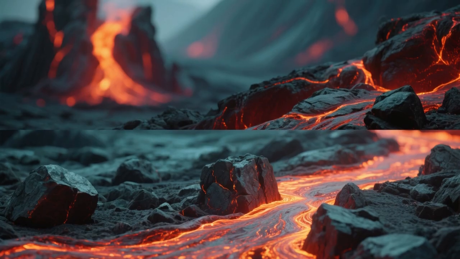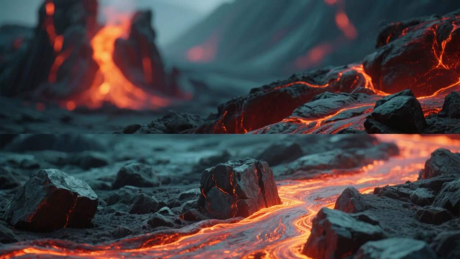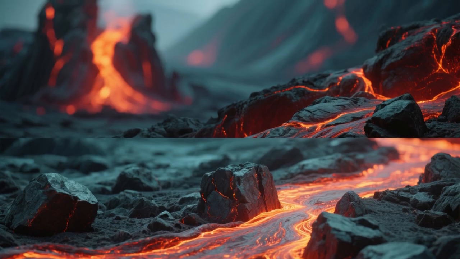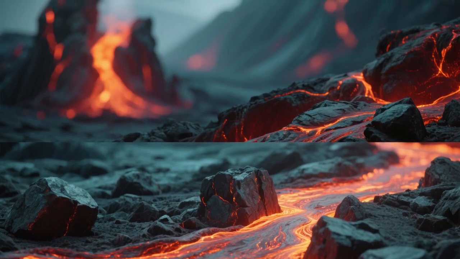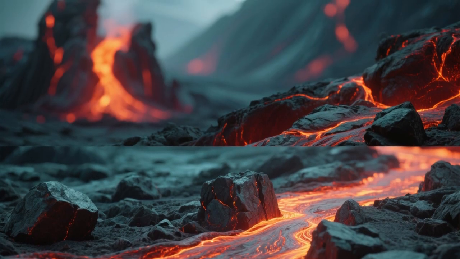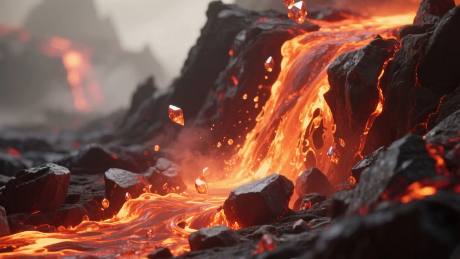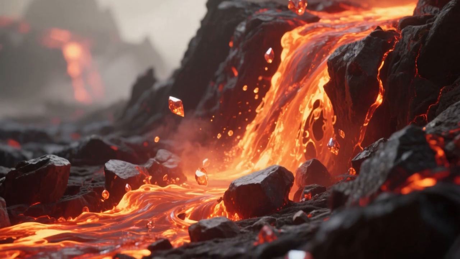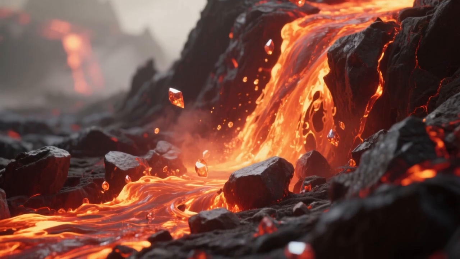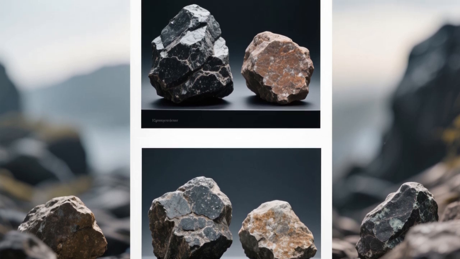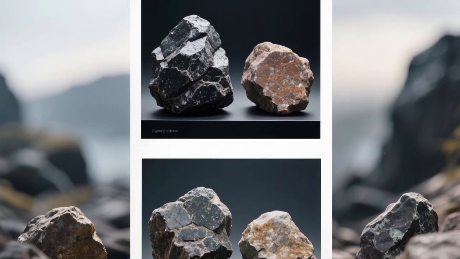2. Extrusive igneous rocks or volcanic rocks. Extrusive igneous rocks form on the Earth's surface when lava cools rapidly after a volcanic eruption. Because cooling happens quickly, the crystals remain very small or may not form at all. Examples include basalt, obsidian, pumice, and andesite.